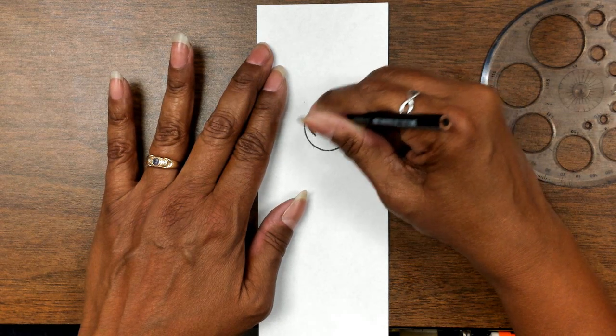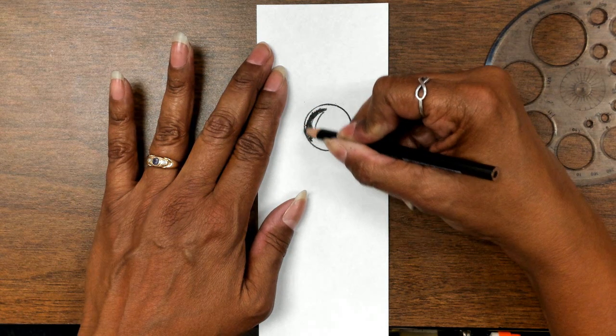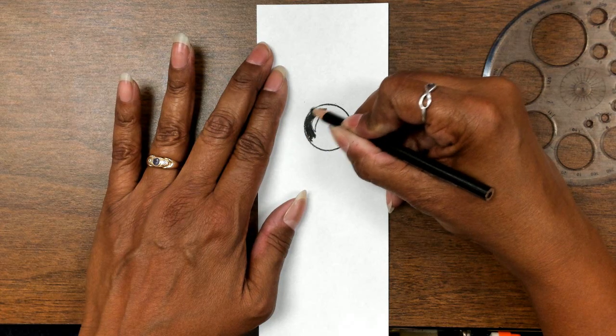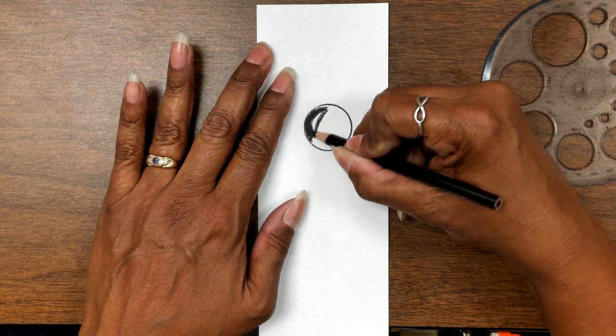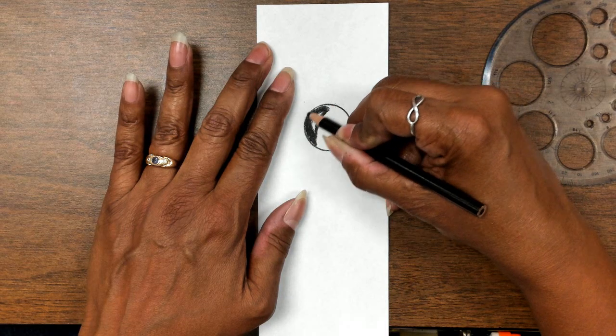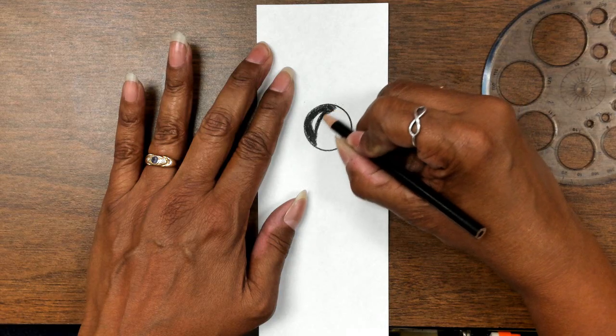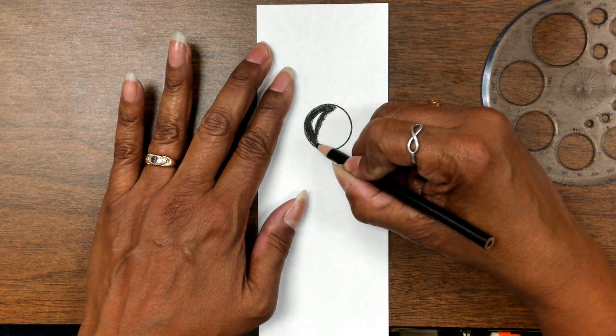You're going to push down real hard and do the darkest value around the crescent moon shape. Okay, as hard as you can, you do the crescent moon shape dark around it. Follow the contour. Then I'm going to soften up a little bit and go medium now.